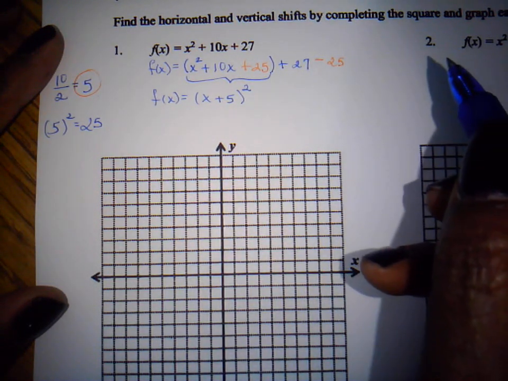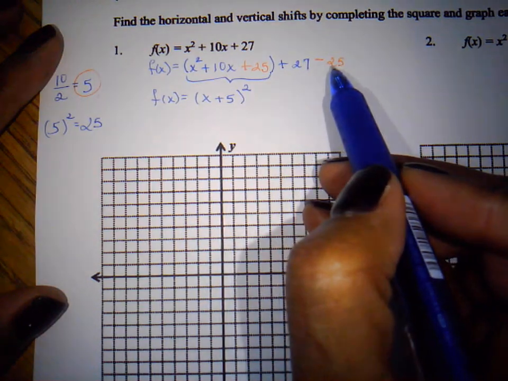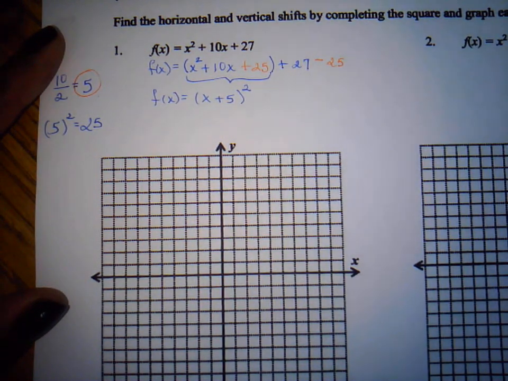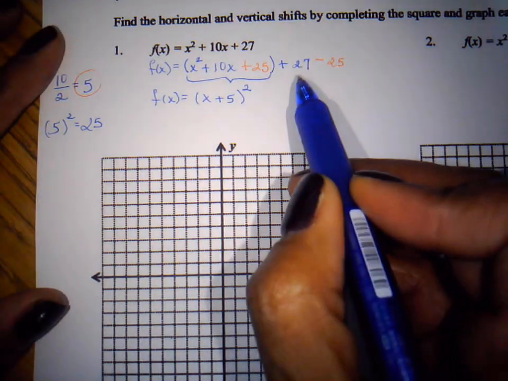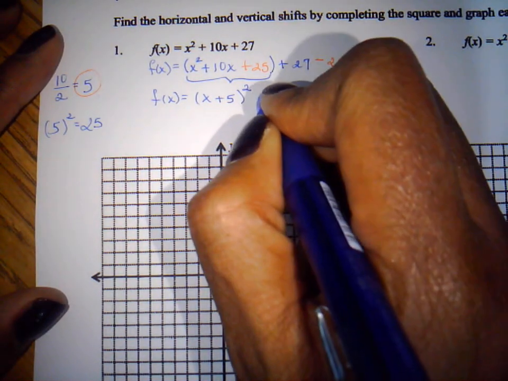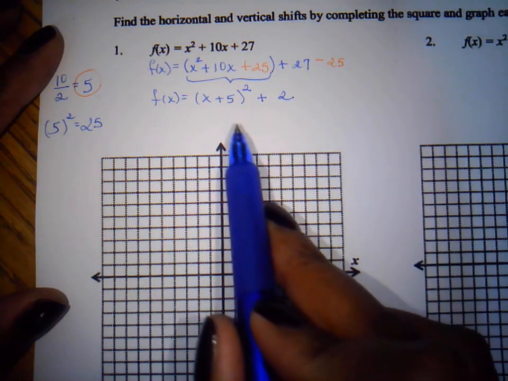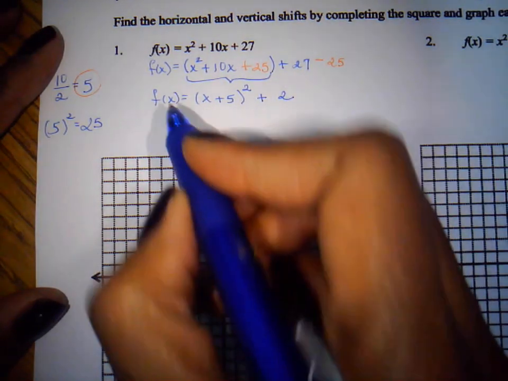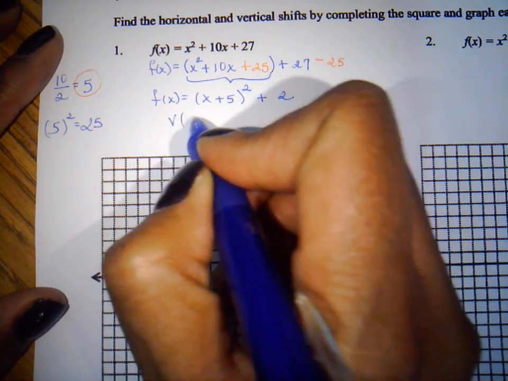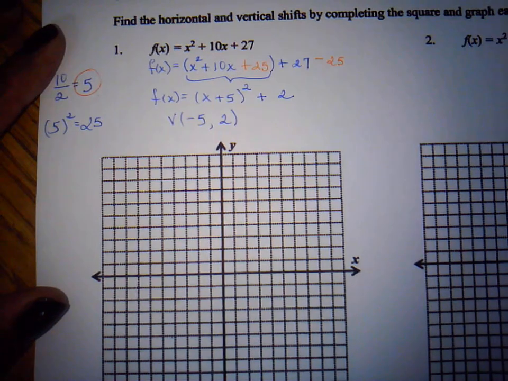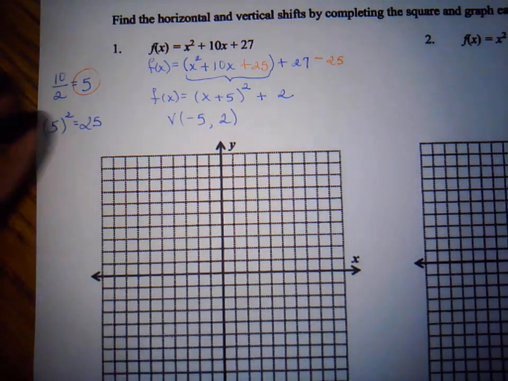Okay. And then 27 minus 5 is what? Y'all better talk to me. 27 minus 5 is 2. Positive 2. So with this information, young people, what is my vertex? Negative 5, 2, right? Okay.